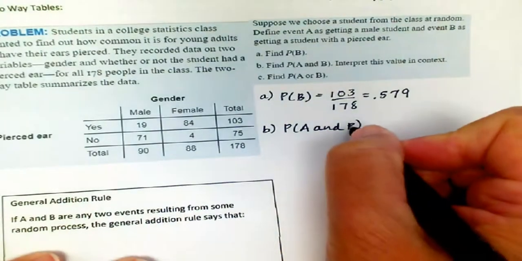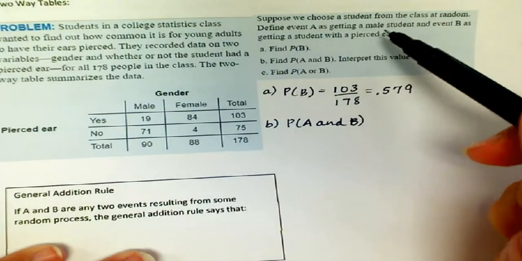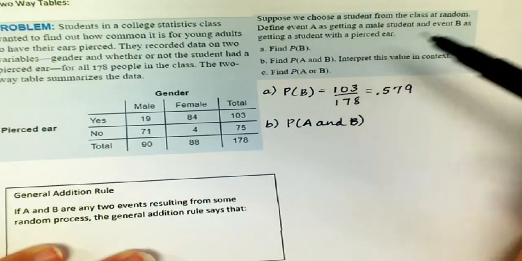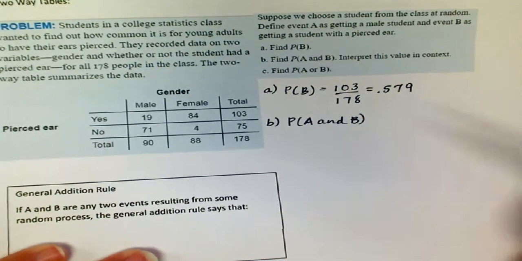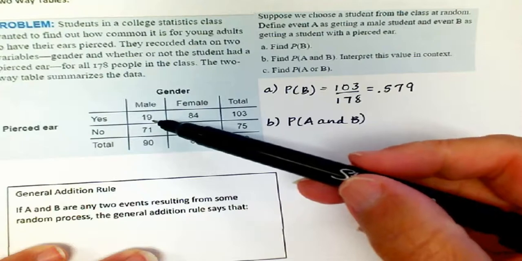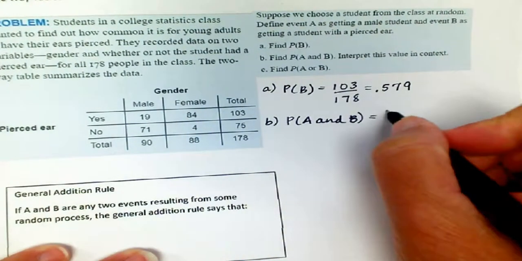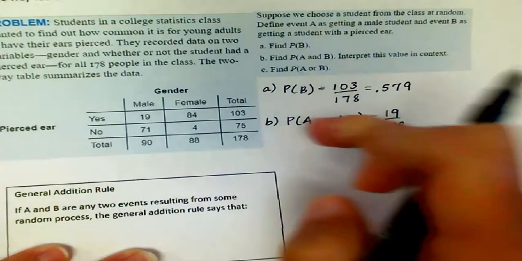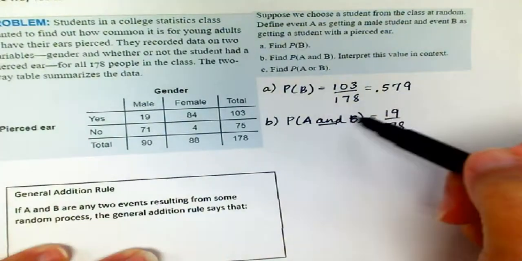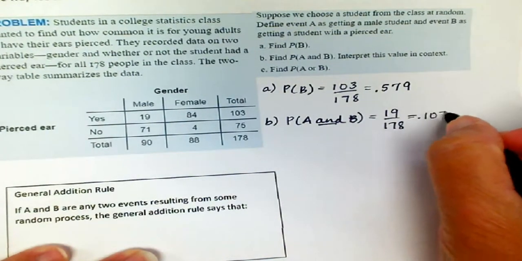It means that you are both male and have your ear pierced. So when we go and find that, where is male with ear pierced? That would be 19 out of 178. And means you want both things happening, male and ear pierced. So that's equal to 0.107.